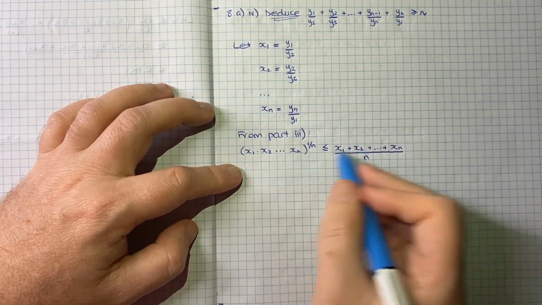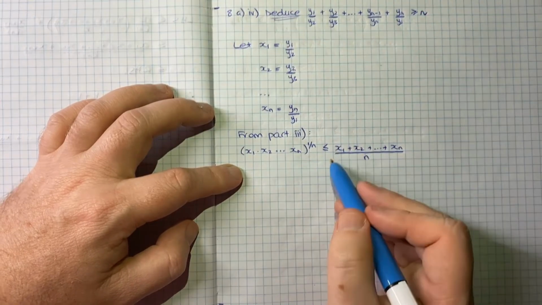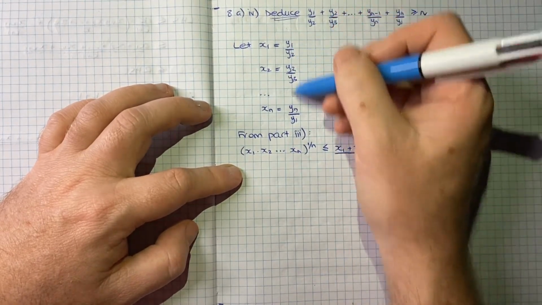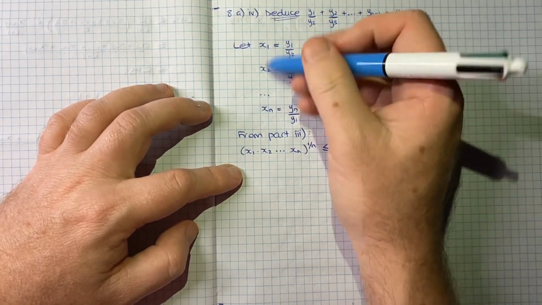So if that inequality is true and we're trying to work towards an inequality, let's now insert back our y's based on these definitions.